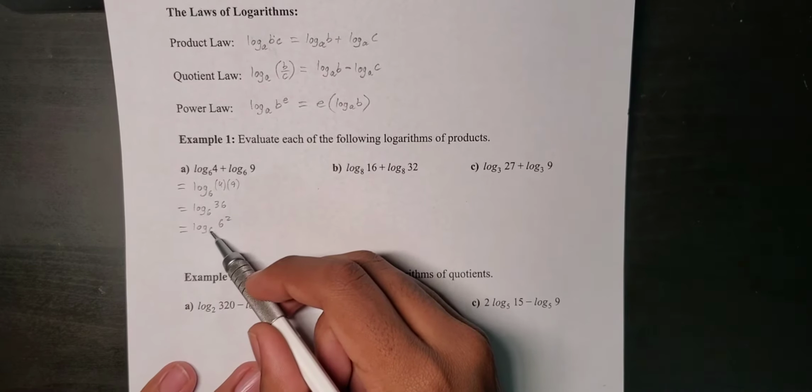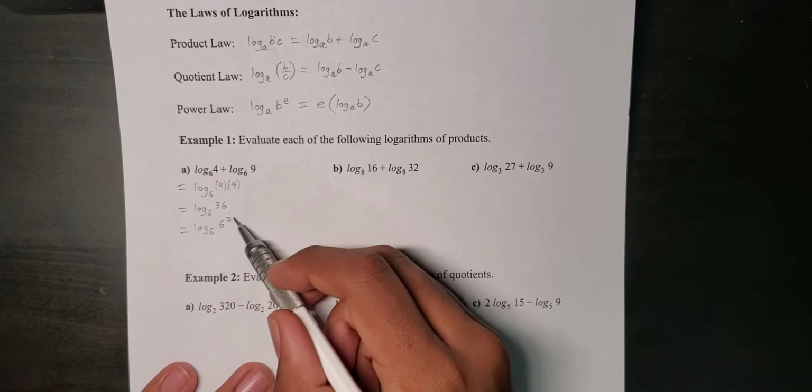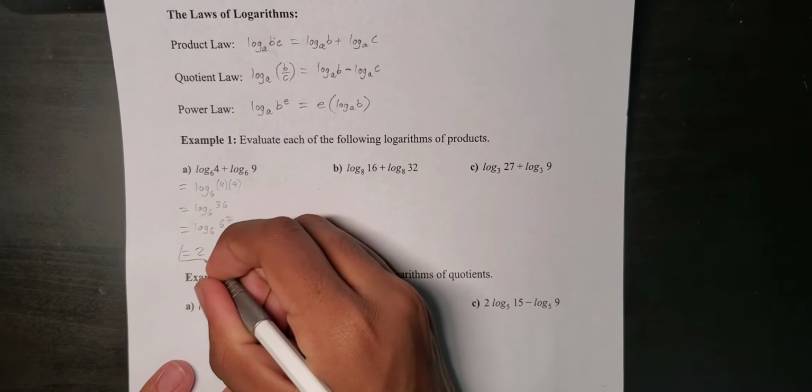And since this is also the base of 6, the answer will be the exponent part of it, in this case, 2.